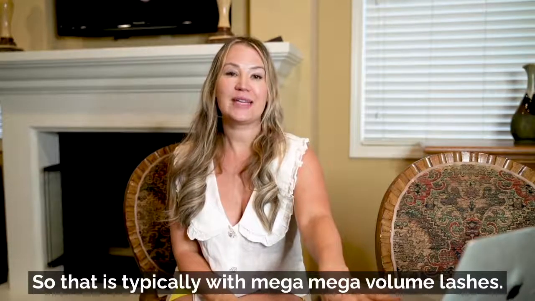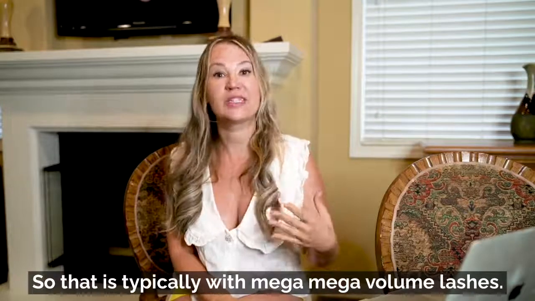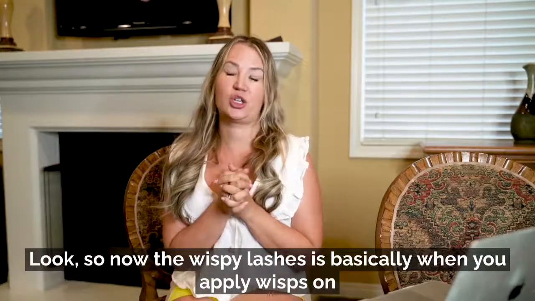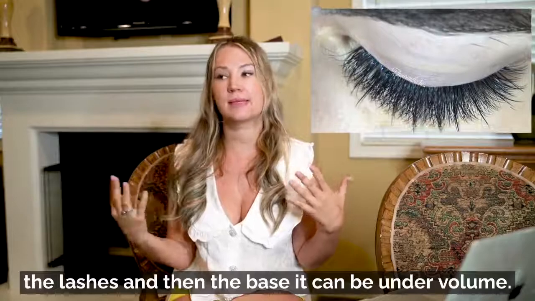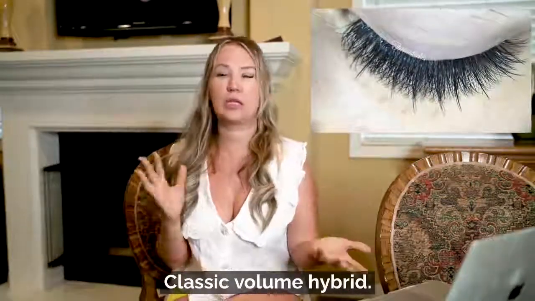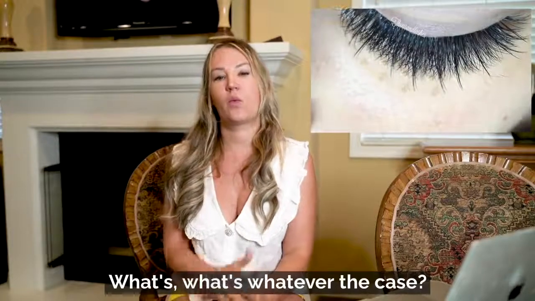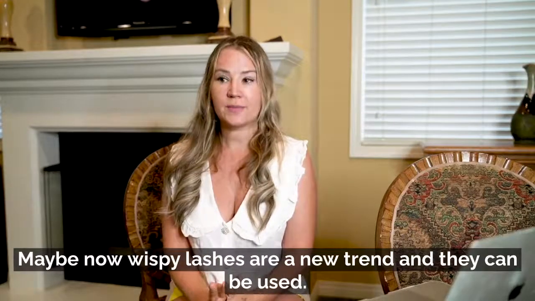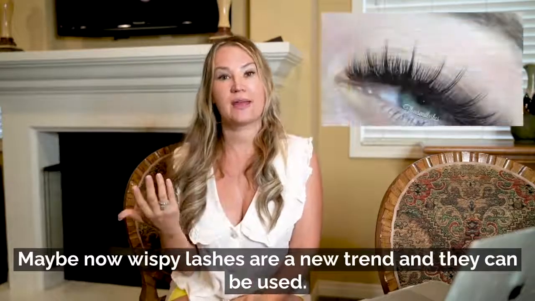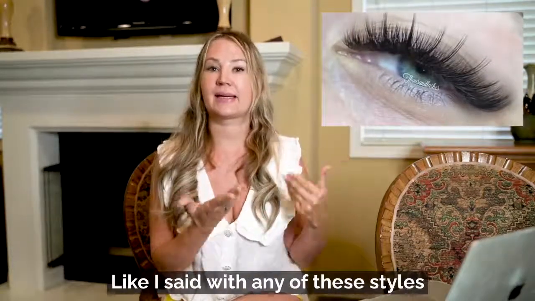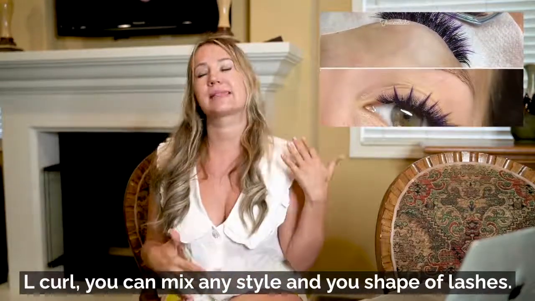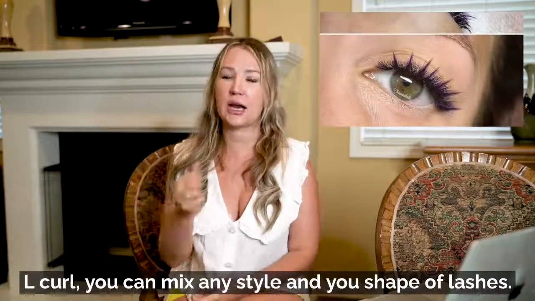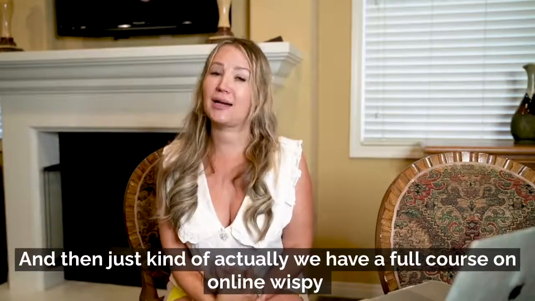Then the other look that has become really, really trendy recently is the wispy lashes look. Wispy lashes is basically when you apply wisps on the lashes, and the base can be either volume, classic, mega volume, hybrid, whatever the case may be. Wispy lashes are a new trend, and they can be used with any of these styles. You can do wispy lashes with colored lashes, with L-curled lashes, you can mix any curl, any style, any shape of lashes, and just experiment.